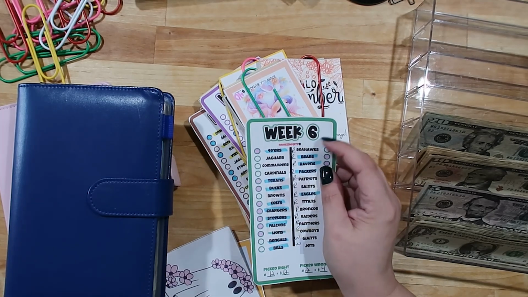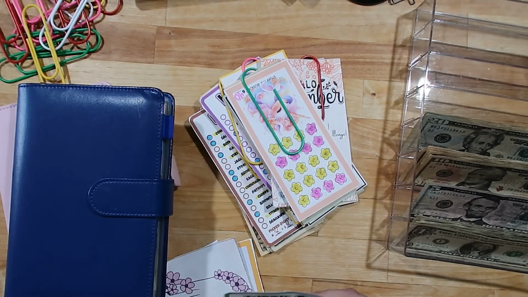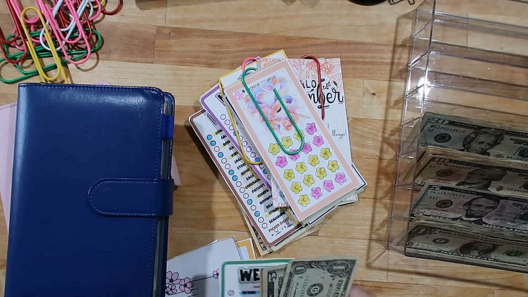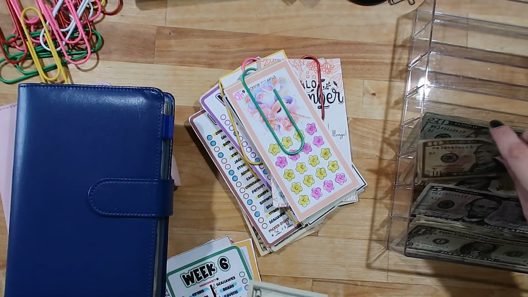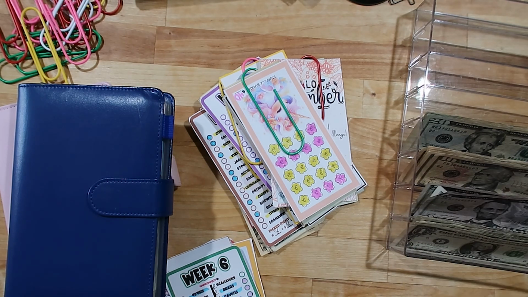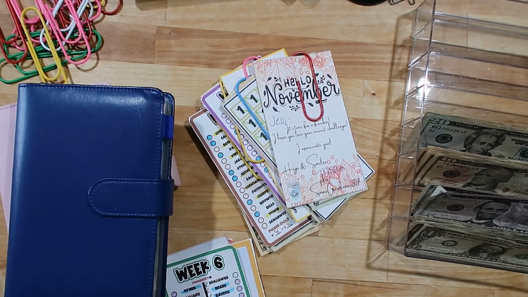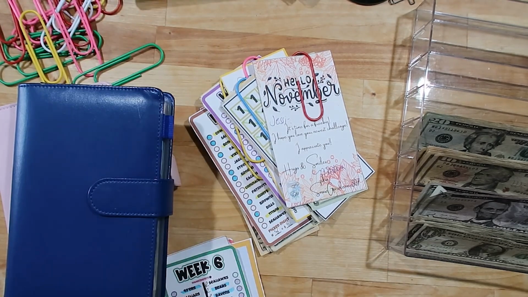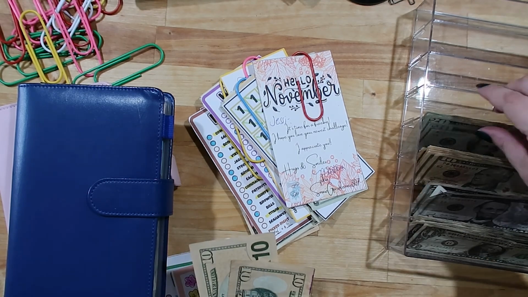These challenges here, the football ones, were not funded with extra money. These were pulled out of the money I specifically set aside for savings challenges, but I decided just to include those in here as well because it's fun. And each of these challenges saved a different amount, but most of them were on the lower end.